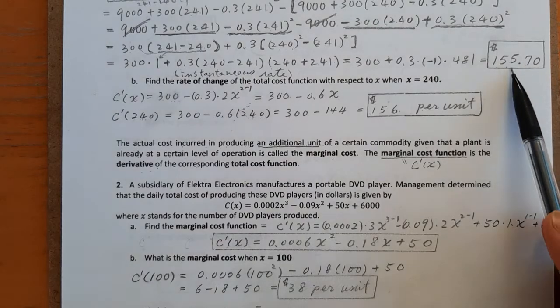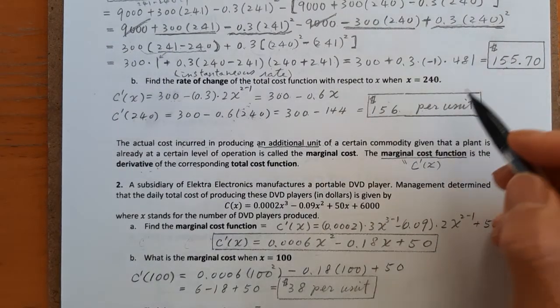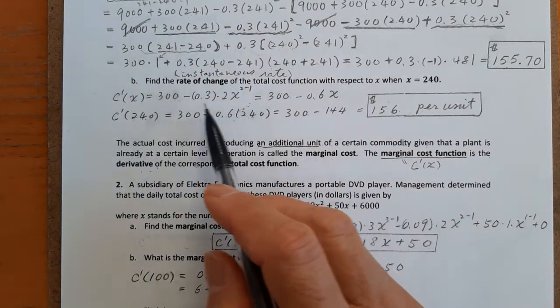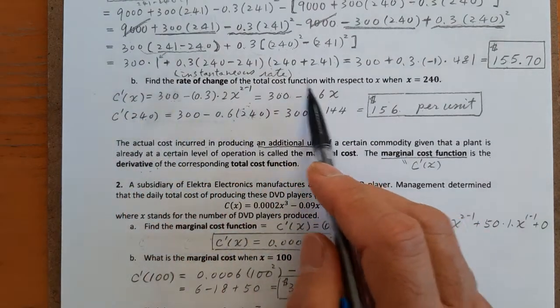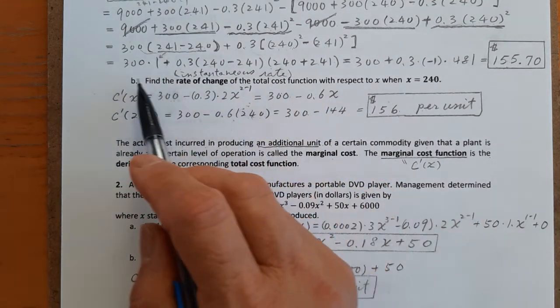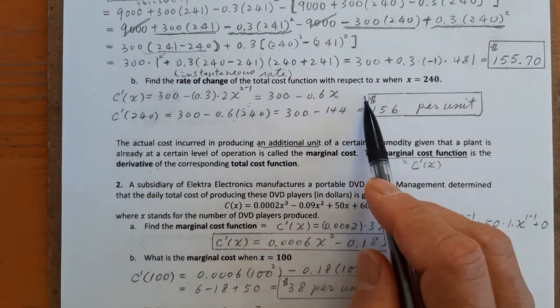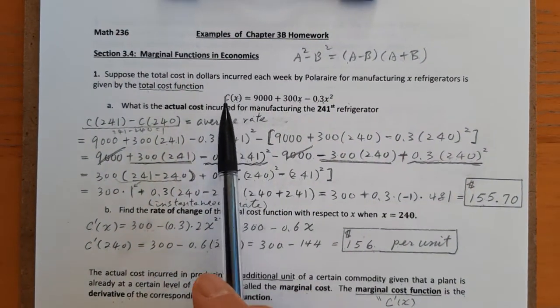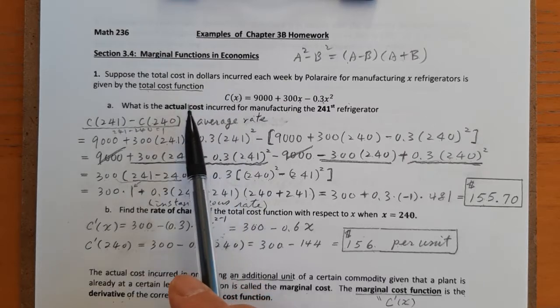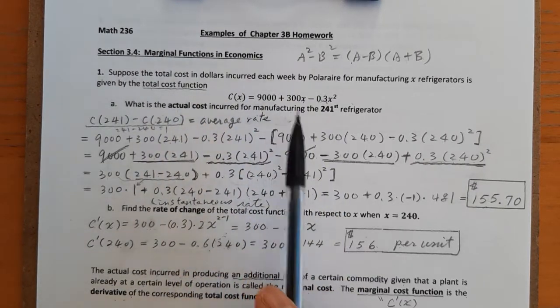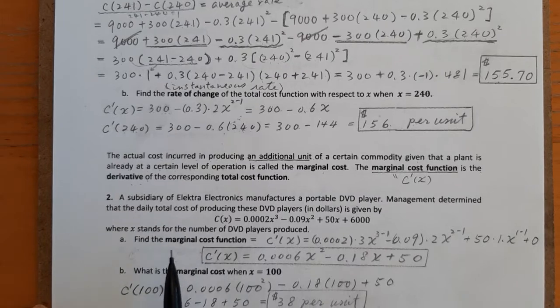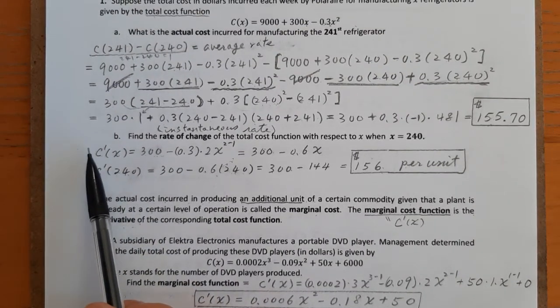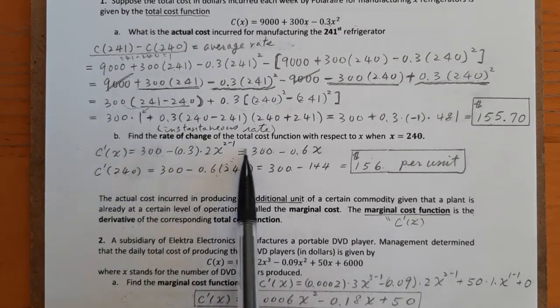So C of x we call the total cost function, and C prime of x we call the marginal cost function.